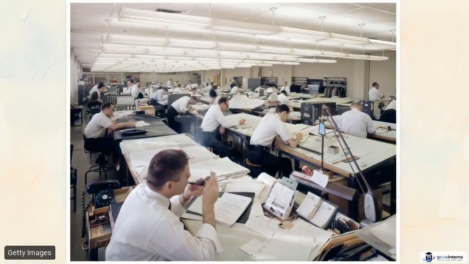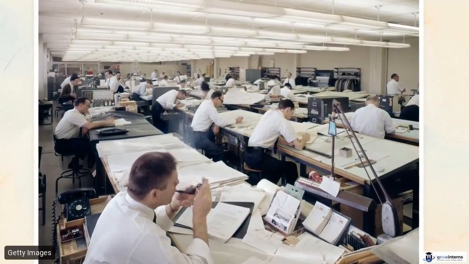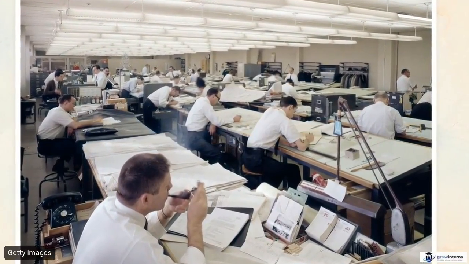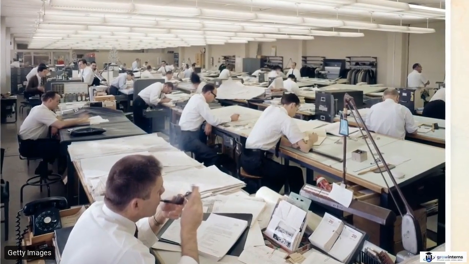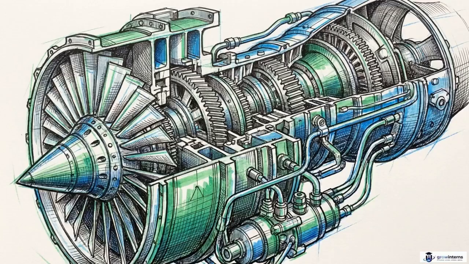Before computers, producing a single set of blueprints meant dozens of draftsmen bent over massive physical tables, erasing and redrawing every iteration by hand. Today, the architecture, engineering, and construction industry runs entirely on digital accuracy. If you want to build anything in the modern world, you have to speak CAD. Getting there takes a specific sequence of breakthroughs.